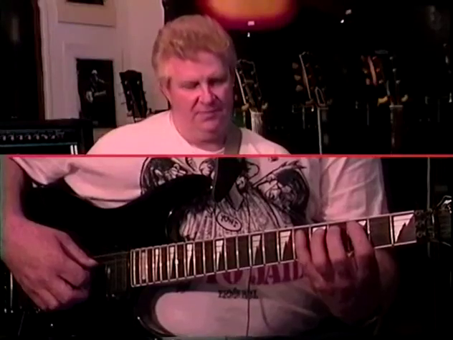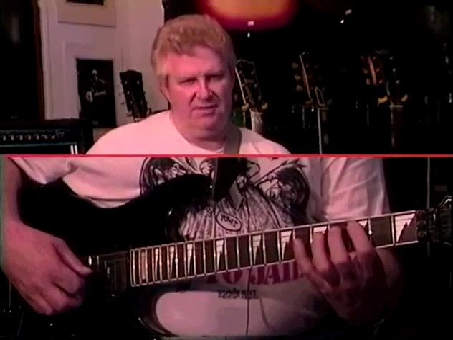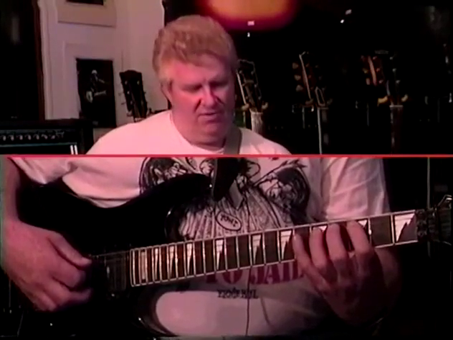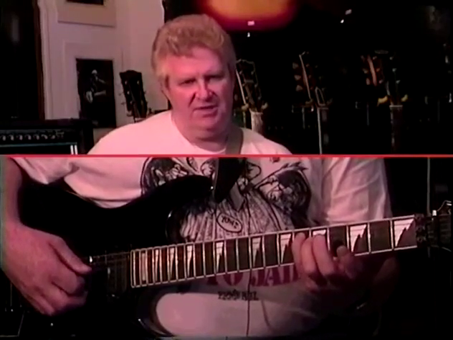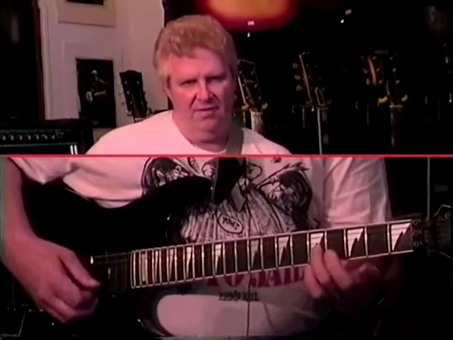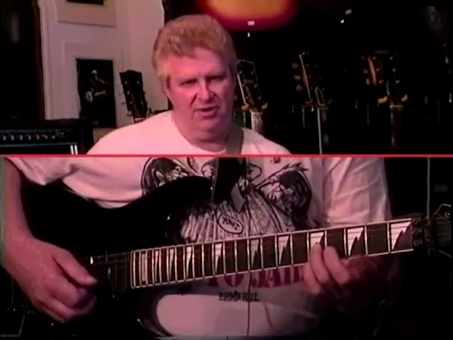Now the minor pentatonic scale starts on the same C, but now we go to an E flat note, which is at the 6th fret. Then we do F on the fourth string, G on the fourth string, a B flat on the third string, and a C on the third string.